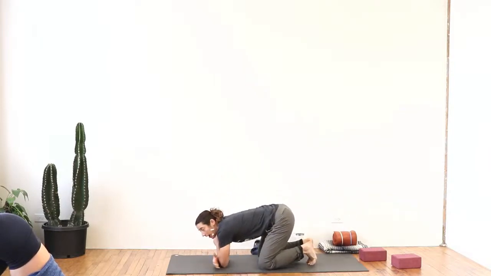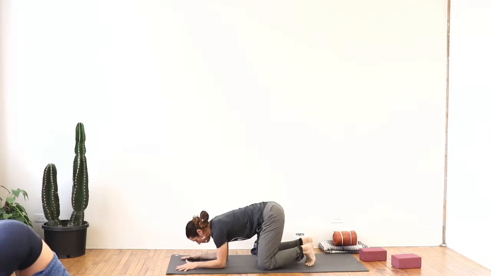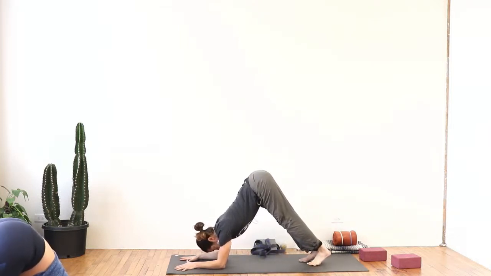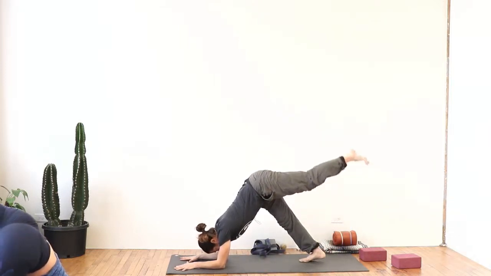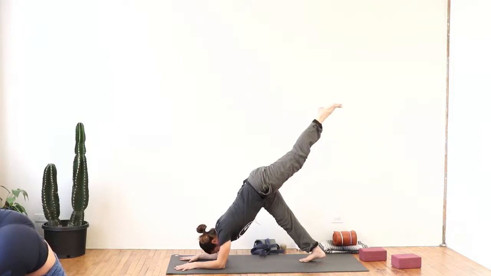And let's switch sides. So we'll set the right foot down, and elevate the left leg.